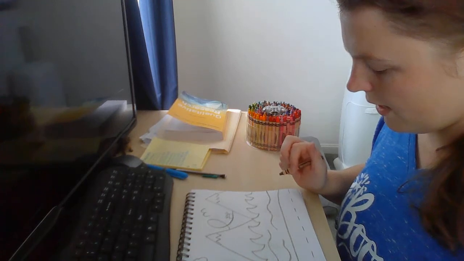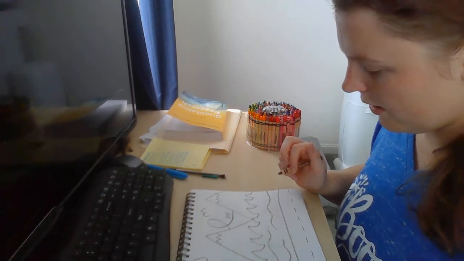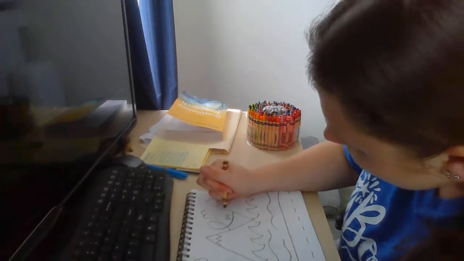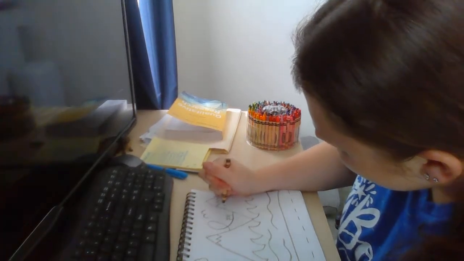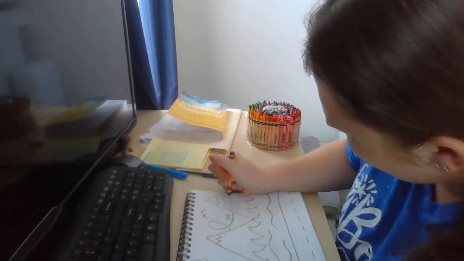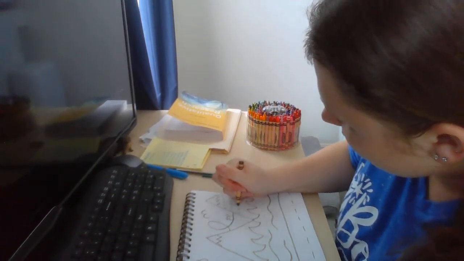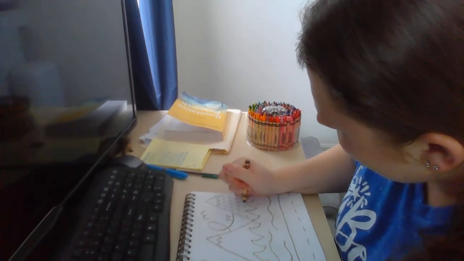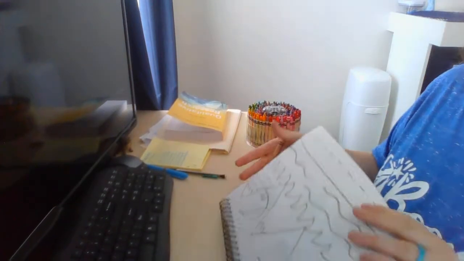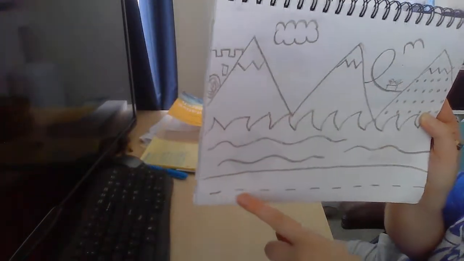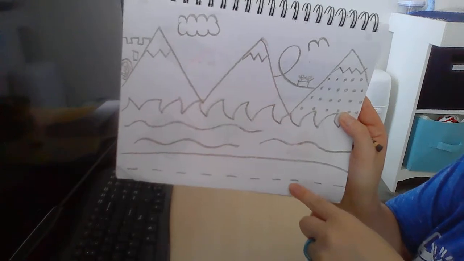So maybe a dotted line can be added underneath my mountain for some decoration to make it different. So the difference between a dotted line and a dashed line is a dotted line looks like little dots, whereas dashes are just little lines broken up, so like on the road.